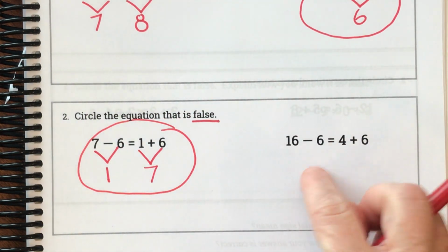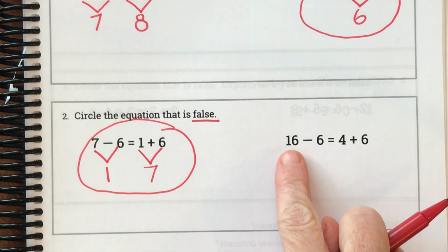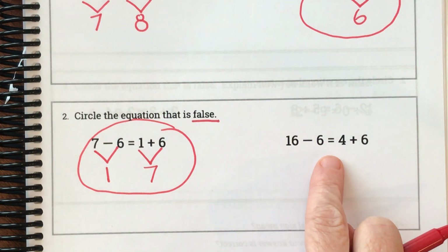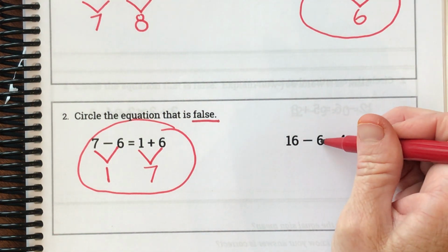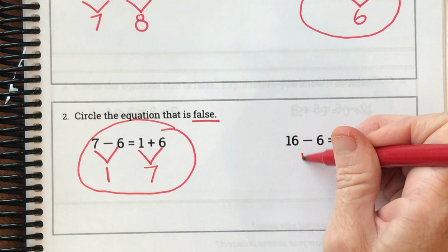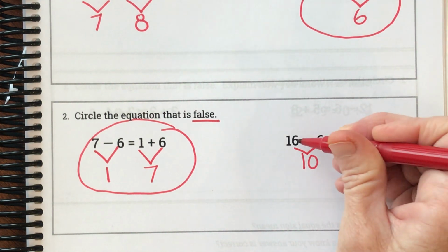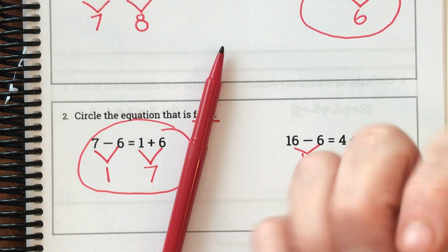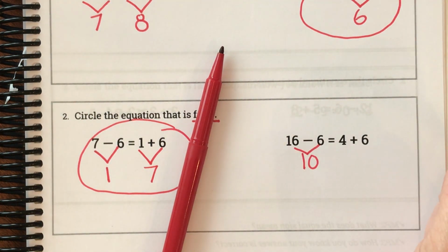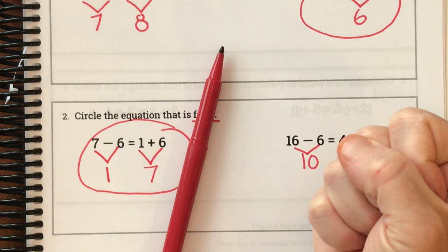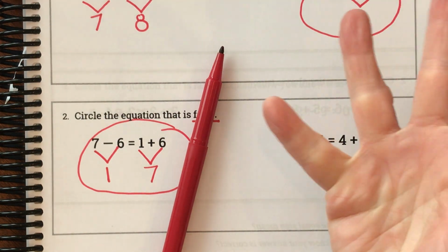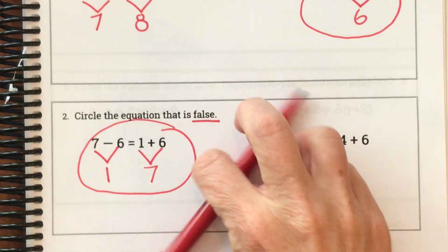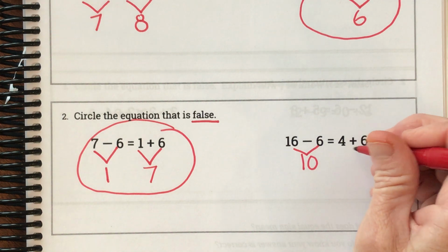Let me make sure that this one is the true one. What is 16 take away 6? Well, 16 take away 6 means I'm just going to take away the 6 ones. So that would be 10. That's one strategy, is I just think of if I take away the 6 ones. I also could count it on. I could have started at 6 and seen how many it takes to get to 16. So I could have said 6, 7, 8, 9, 10, 11, 12, 13, 14, 15, 16. So that took me 10 to get to 16.